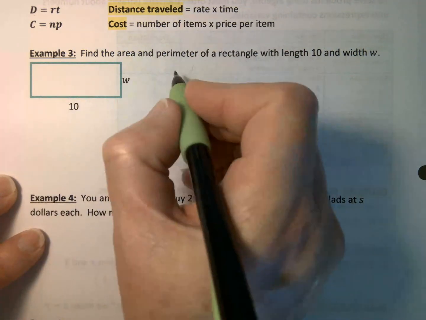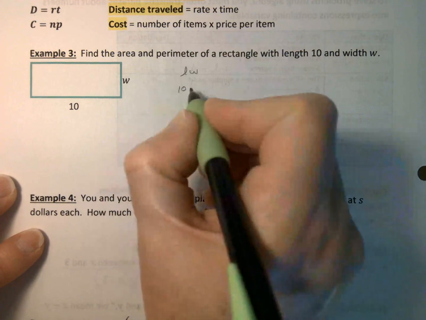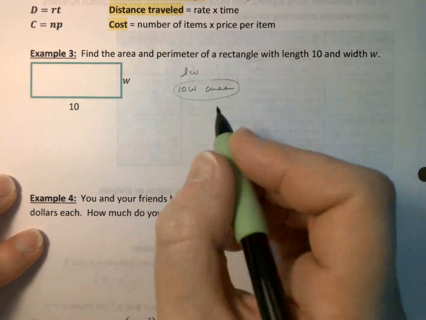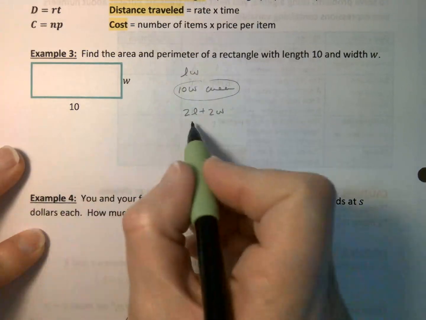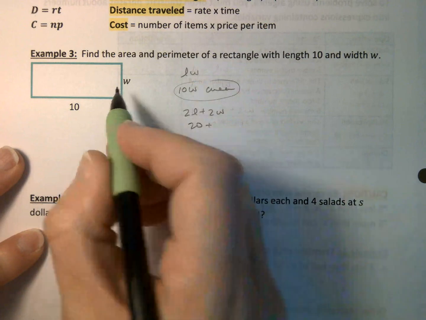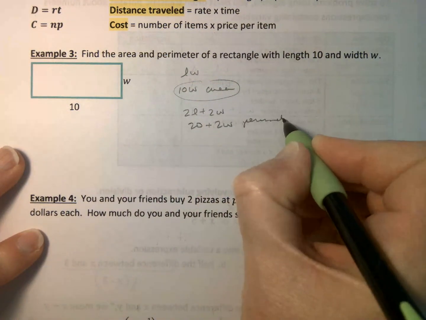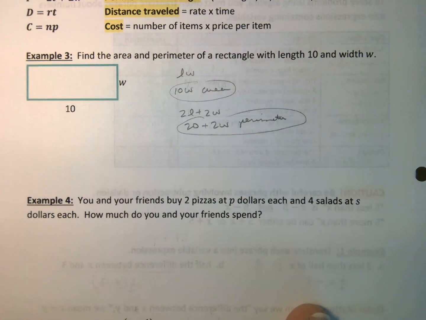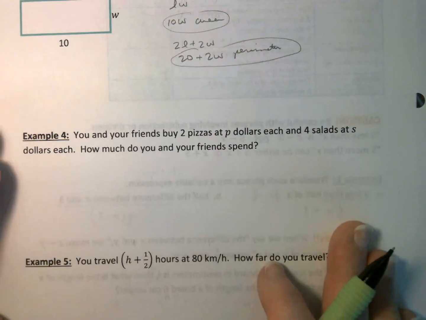Well, we said that area was length times width. My length is 10. My width is W, so this is my area, 10W. Perimeter we said is 2L plus 2W. My length is 10, so 2 times 10 is 20. My width is W, so just 2W, so there's my perimeter. And I'm just writing these as expressions for right now. Okay? So we're going to be using variables that are going to be in our solutions.